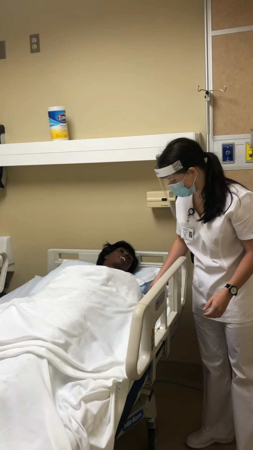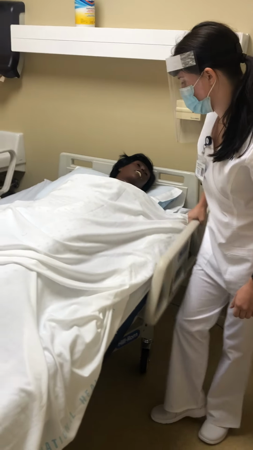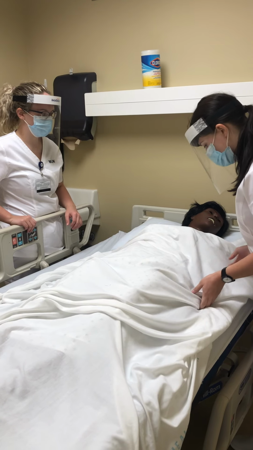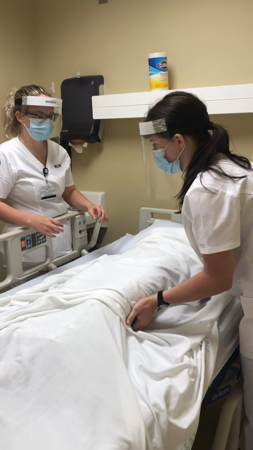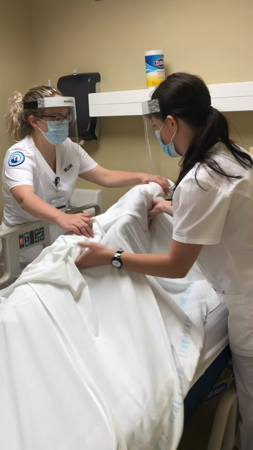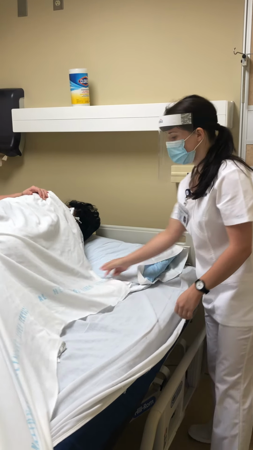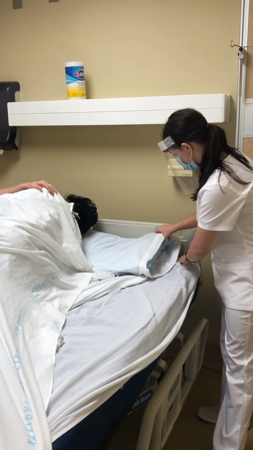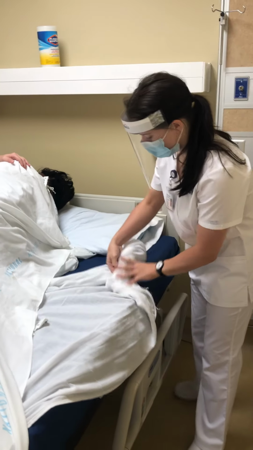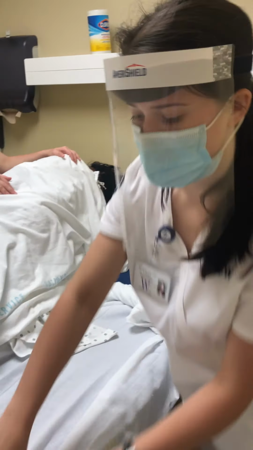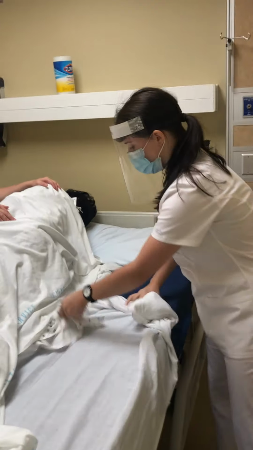I'm going to do the same thing on this side. I'm going to lower the bed railing, and I'm going to turn her over. Again, Morgan will be assisting me, but I would normally ask the patient to hold the guardrail. Keeping the patient covered, we're going to remove this side and start rolling, keeping the contaminated part of the bed linen contained.